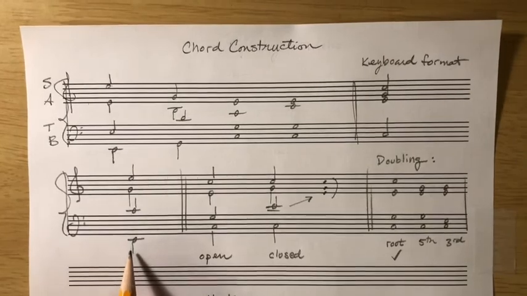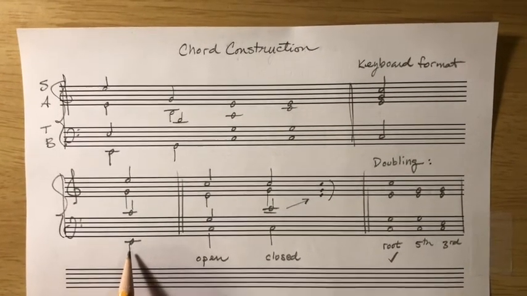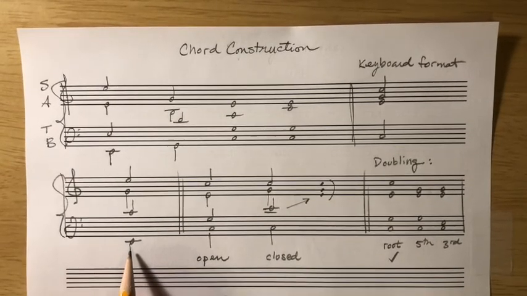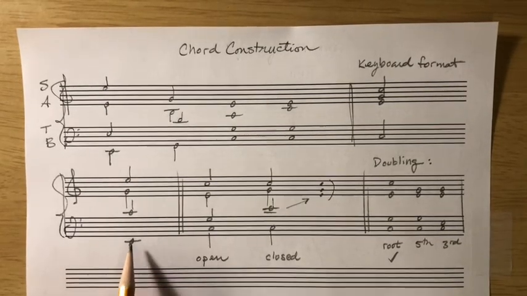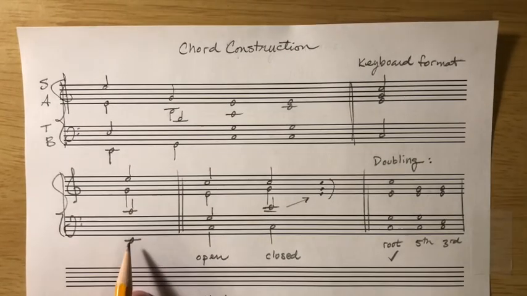Let's go over here to this chord. Does this chord have good spacing? Take a look at it for a second and tell me if the spacing is all right here based on what you know. Are the voices within their ranges? The bass is right at the bottom. Tenor is fine. The voices are fine in their ranges.